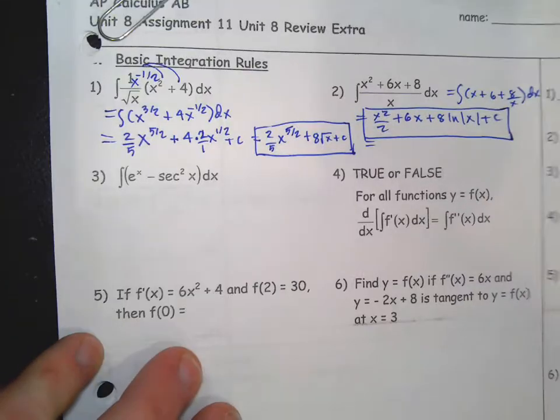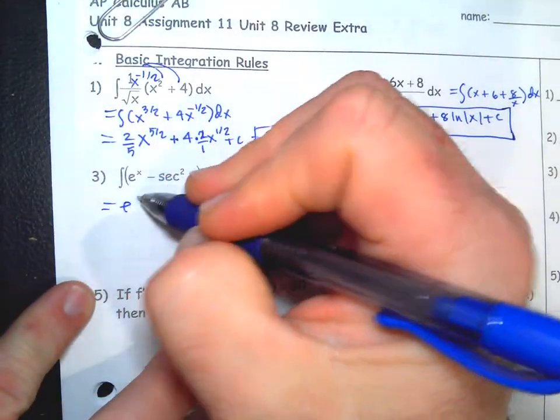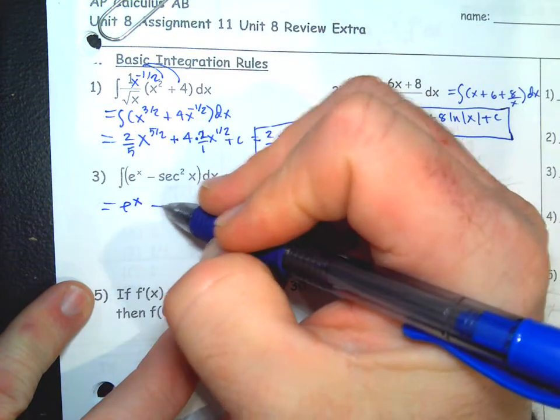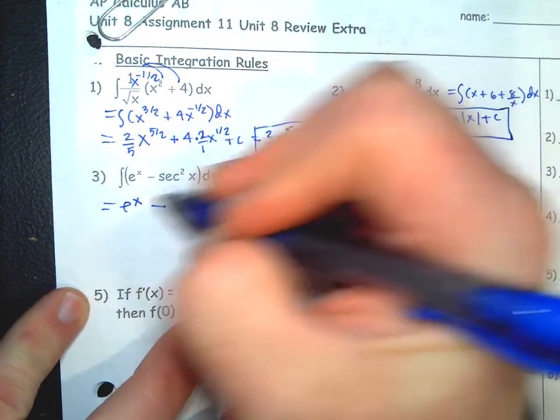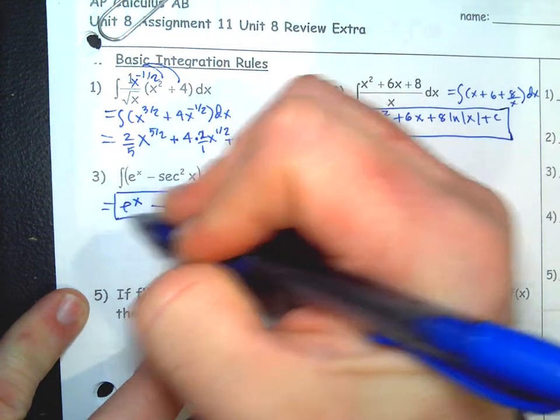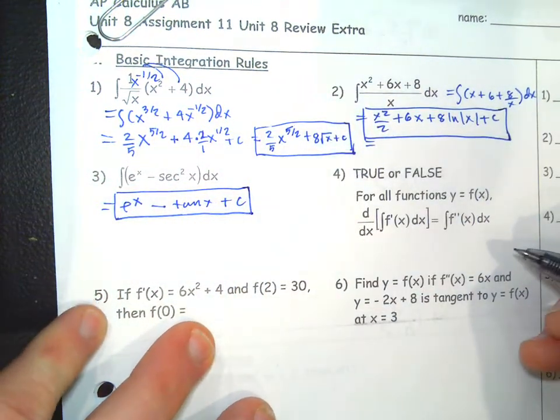Next one, e to the x is the antiderivative of e to the x. Antiderivative of secant squared is tangent. And plus c, don't forget the plus c on these answers. That's going to be a terrible way to lose points.